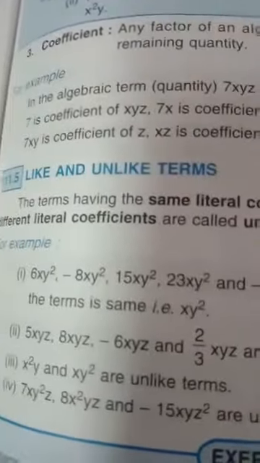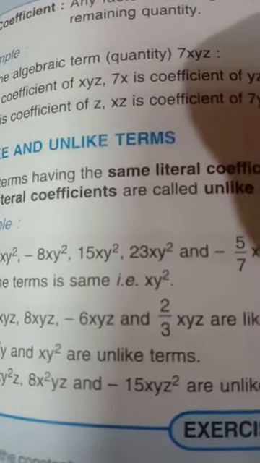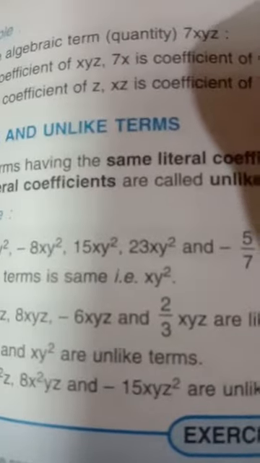See examples of like terms. 6xy square, minus 8xy square, minus 15xy square. Here xy square, xy square, xy square, so these are like terms. Like terms mean the same literal coefficient. Unlike means different variables.